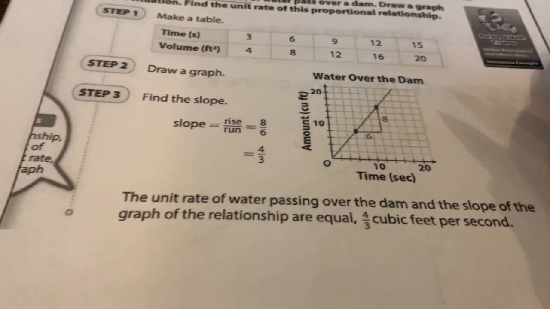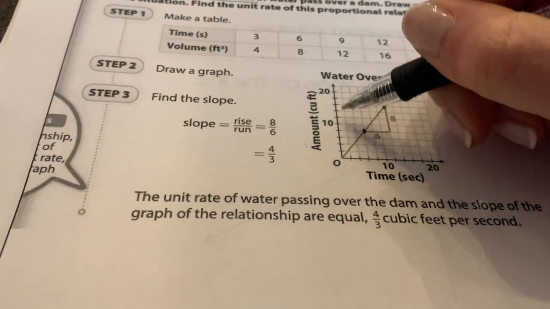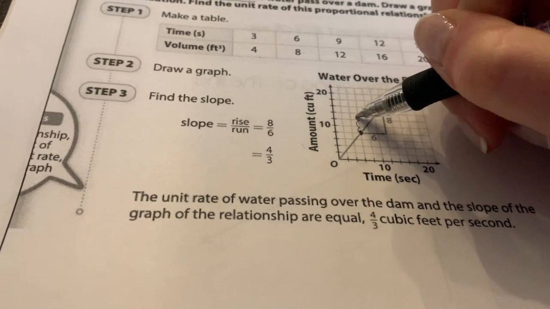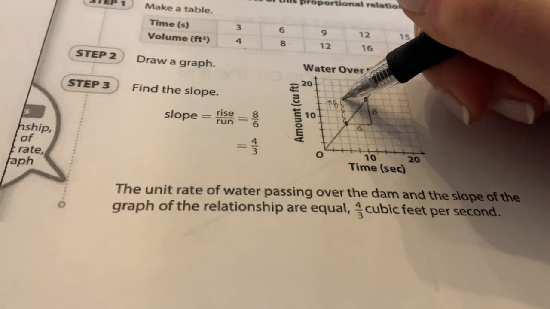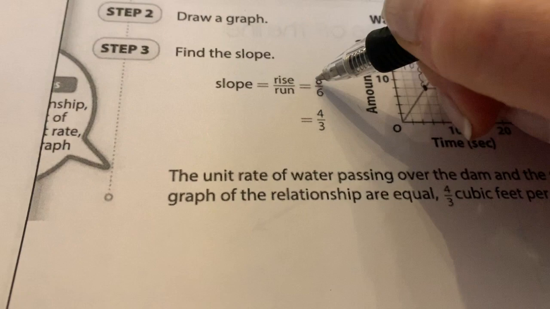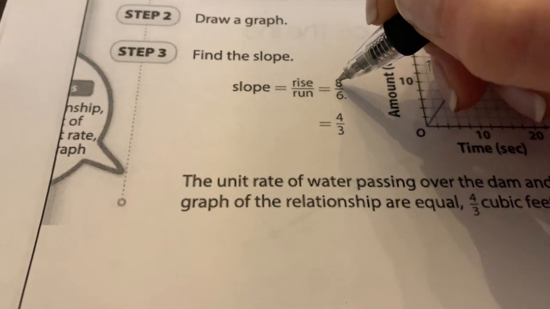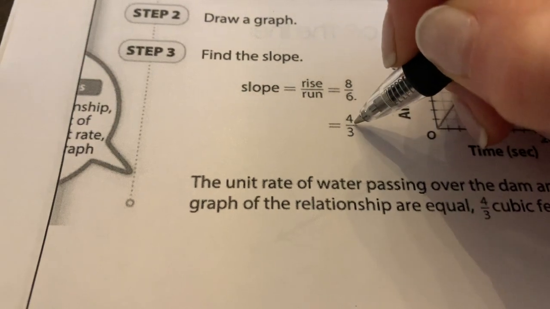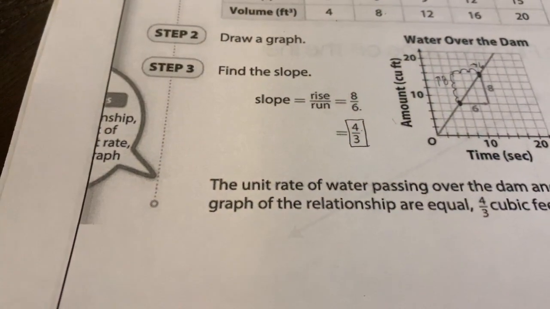Looking at those 2 points, you can do the rise over the run. It's going up by 2s, so this is 2, 4, 6, 8. That was up 8 and then over 2, 4, 6. That's how they're getting this 8 over 6. Then that can be reduced by dividing each one by 2 to 4/3. And that would be your slope.